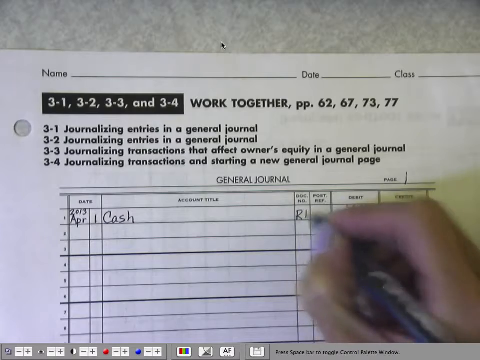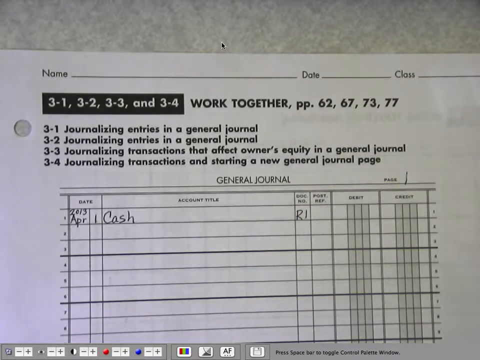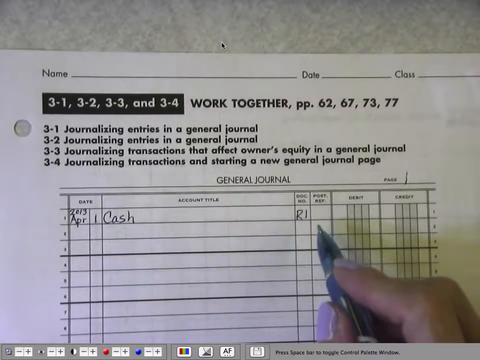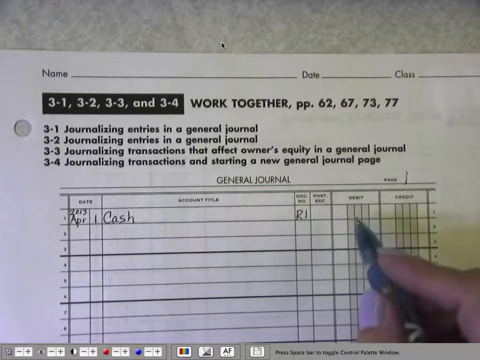Then we'll come over here and put our document number in. It's R1, meaning receipt number 1. We do not put anything in the post reference column at this point in time. You haven't learned how to do that yet. We'll deal with that in the next chapter. And then the amount of the debit.